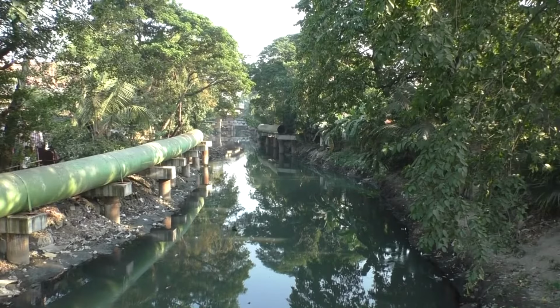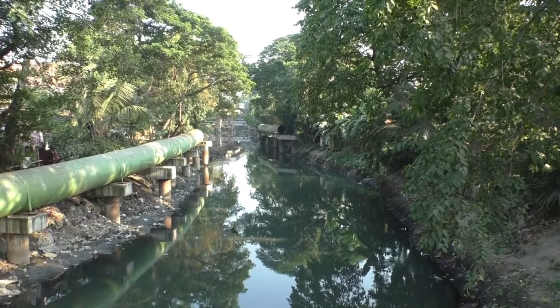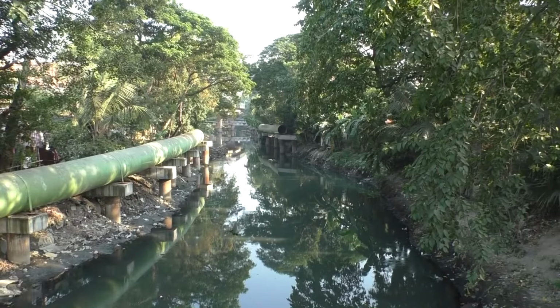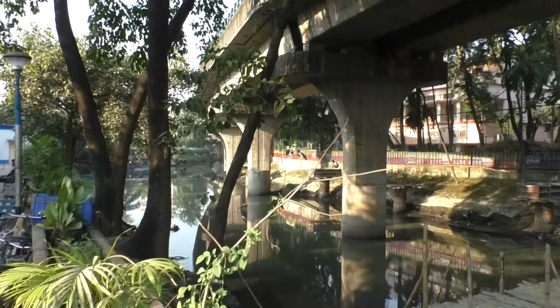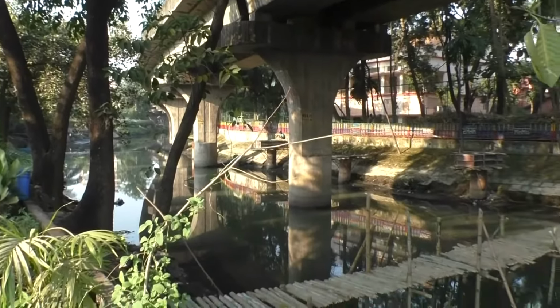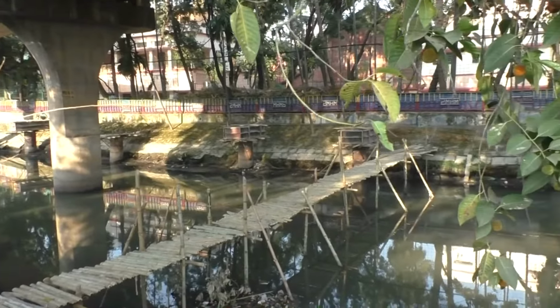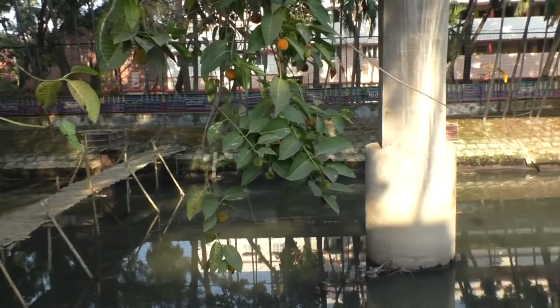A little ahead from here, the metro rail runs over the river bed, and on this river stretch, metro stations Netaji, Surya Sen and Gitanjali stand. This is the river line below Netaji metro. The pillars of the overhead line have narrowed the water flow.